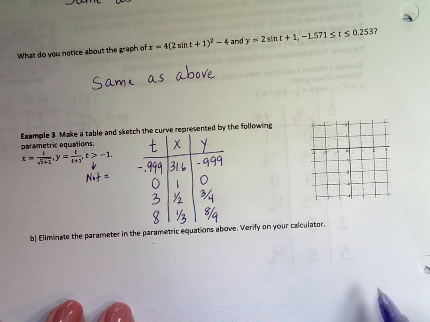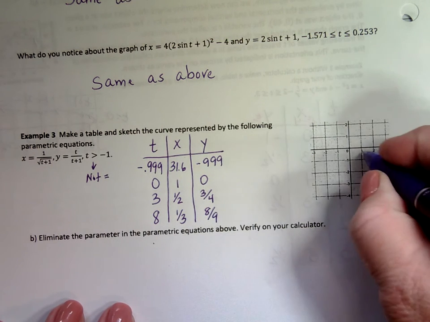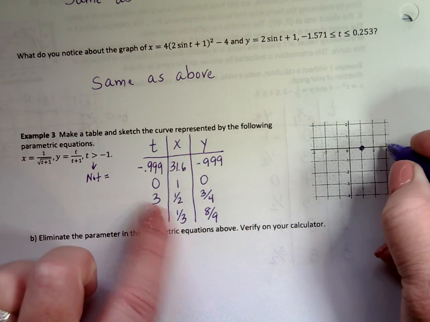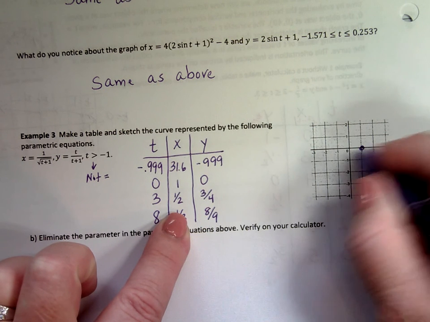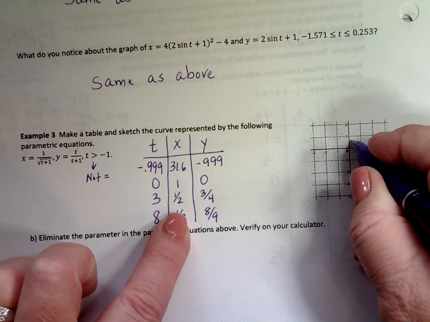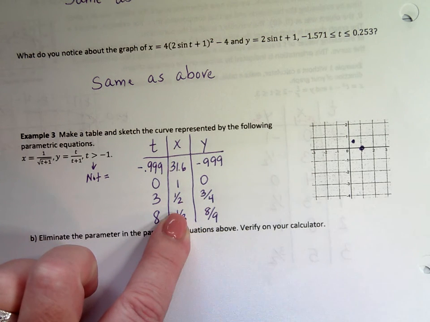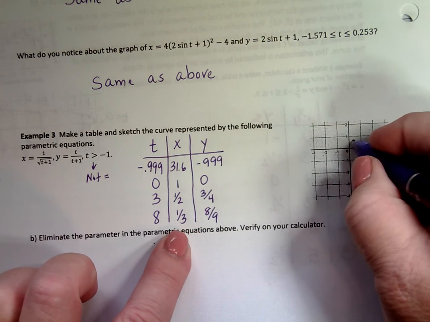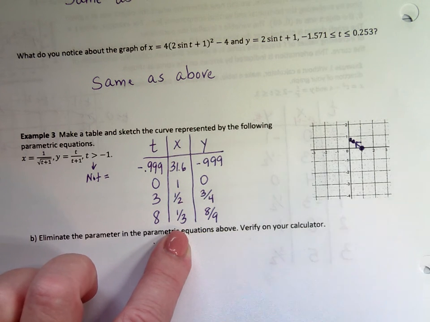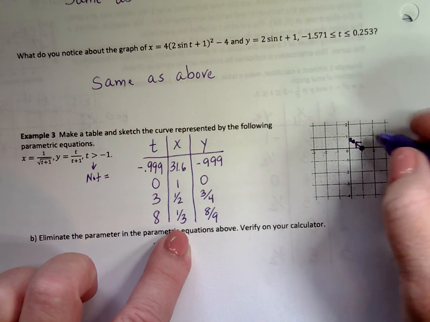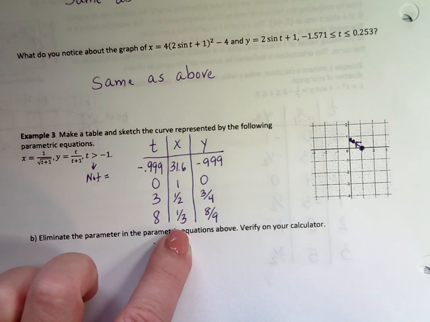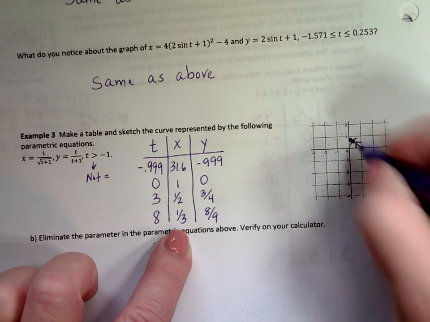Now I'm not going to plot that first one quite yet. We'll talk about him in a minute. I have a point at 1, 0. And then it goes to 3. At 3, it gives me 1/2, 3/4. So I'm kind of in this neighborhood. When I connect them together, remember I'm putting a direction to them. And then 1/3 is a little bit smaller than that. That's up here really close to the y-axis, and that gives me an 8/9, which is pretty small. I don't know that I've got room in there to put an arrow, but I guess you could.